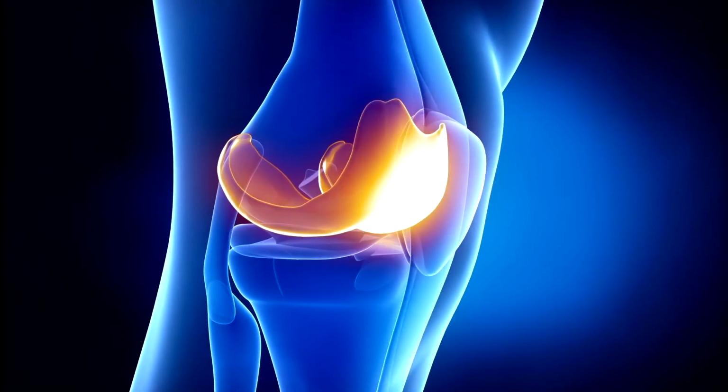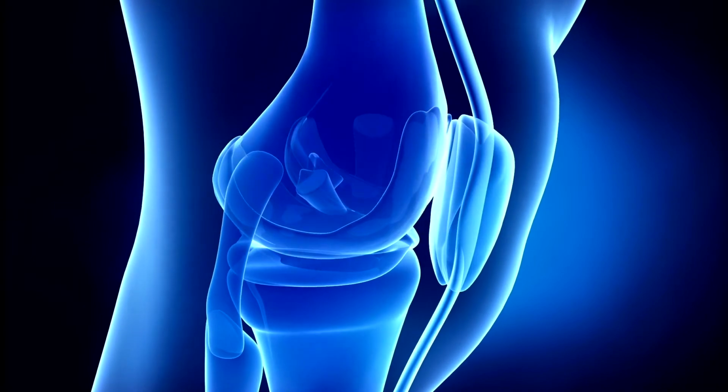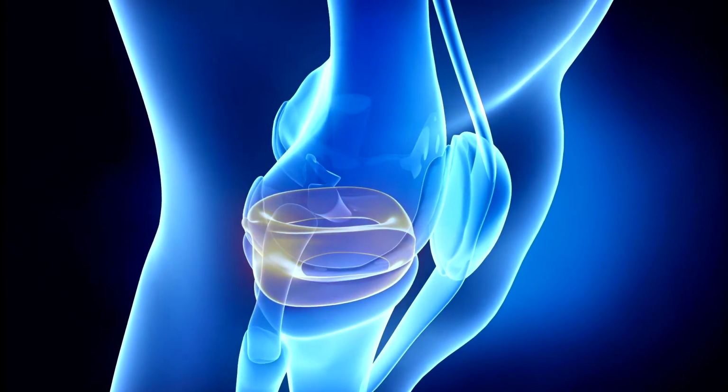You have four main ligaments in the knee that provide stability to your knee joint. These ligaments are the ACL, PCL, LCL, and MCL. The ACL and PCL are located in the center of the knee and stand for the anterior and posterior cruciate ligaments. The LCL and MCL are located on the inside and outside of the knee. These ligaments work together to keep your knee from sliding, rotating, or tilting during knee motion.